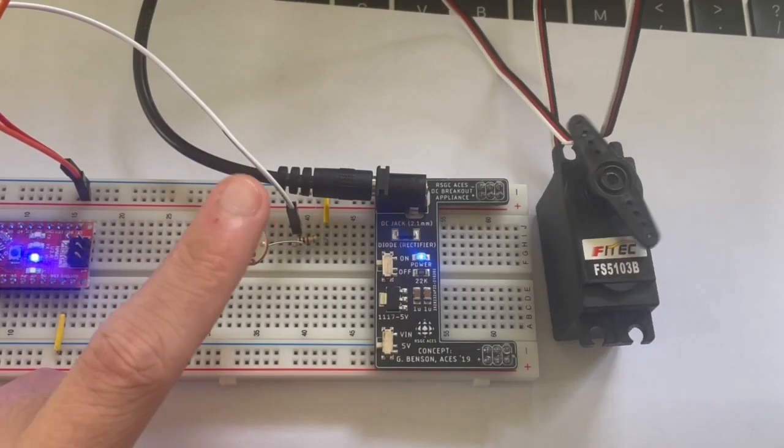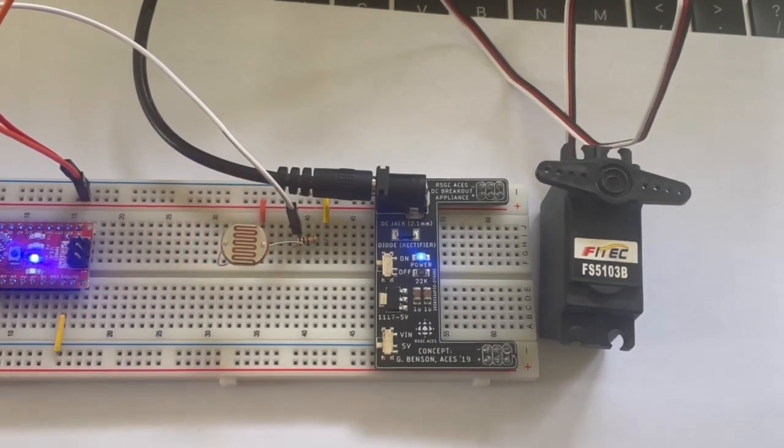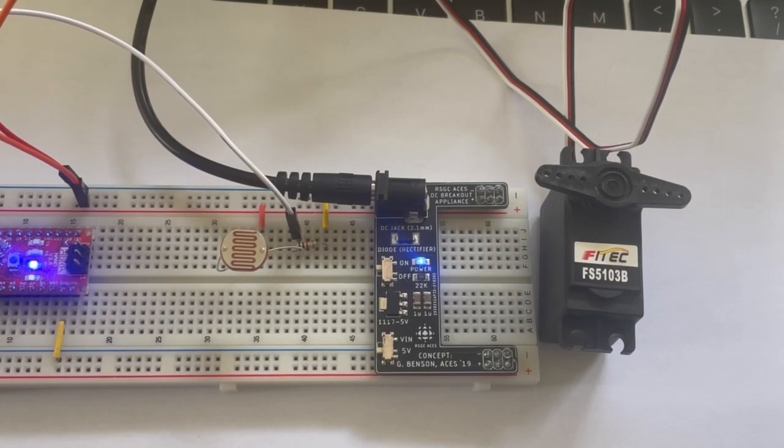As you can see, it's currently working. Unfortunately, I had to switch to a non-continuous standard servo because my continuous one had a problem with one of the gears. But yeah.